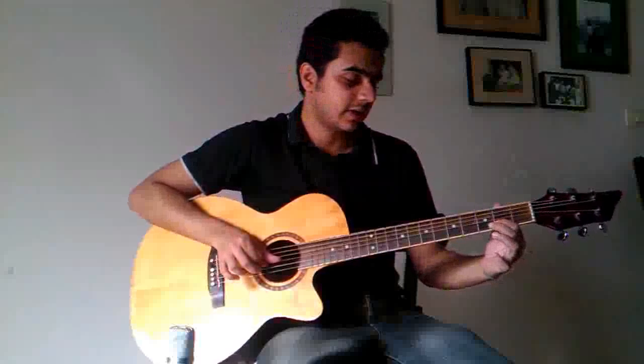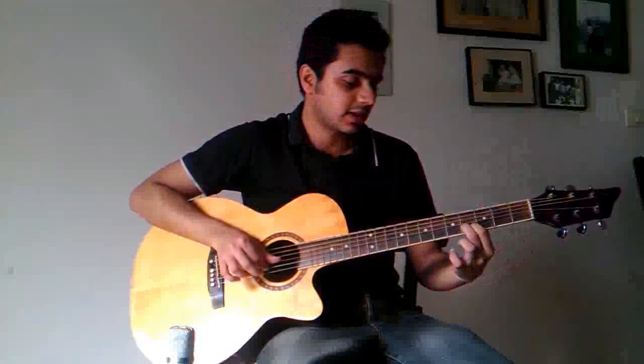Now let's pluck the 2nd string. Let's also try this on another fret. For example, this is the 2nd string on the 4th fret. Hear how the same string produces different sounds on different frets.